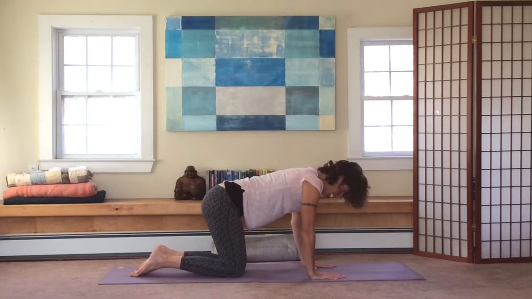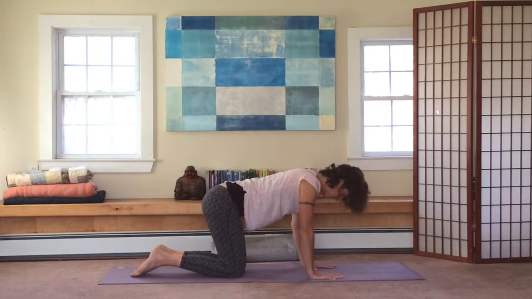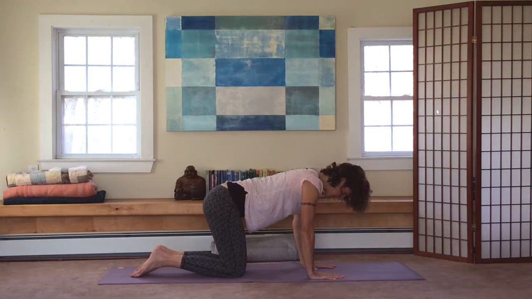Taking a full deep breath. In neutral, really finding the breath and the heart rate again.